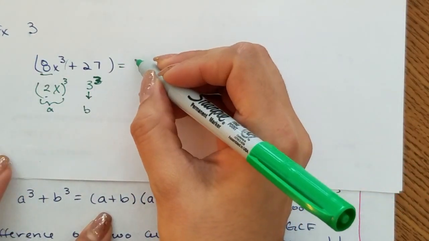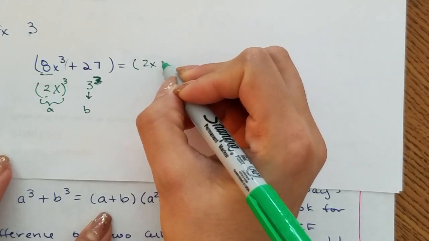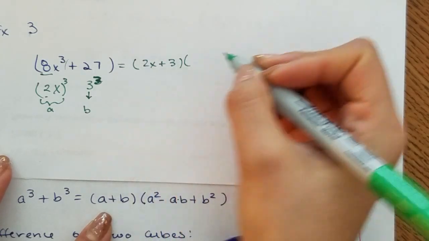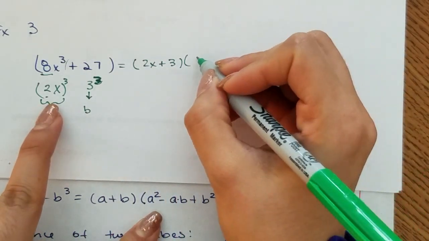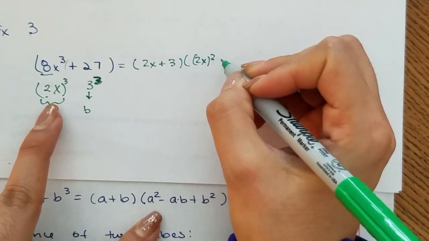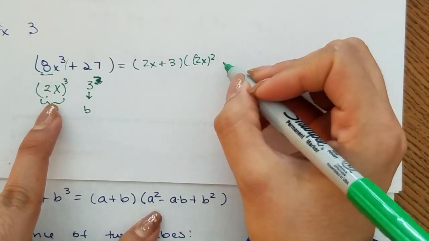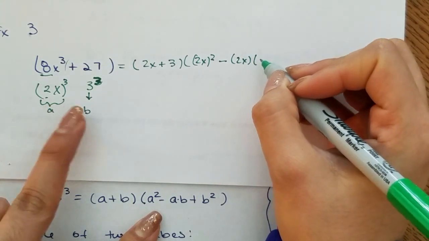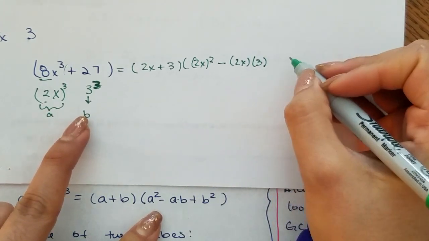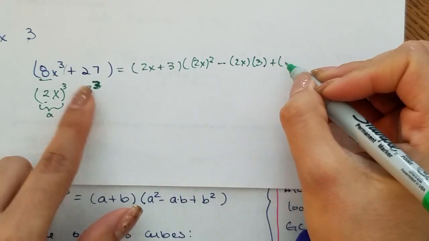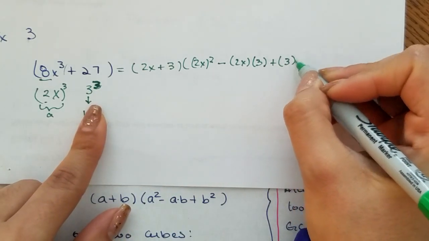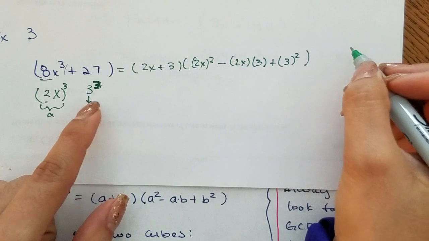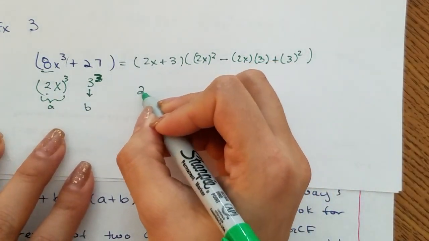We have a plus b, so 2x plus 3 times a squared. So you have 2x quantity squared. It's the whole thing squared. Minus a times b plus b squared. So it's 3 squared. So we're going to have to go ahead and simplify that. 2x plus 3 comes down.